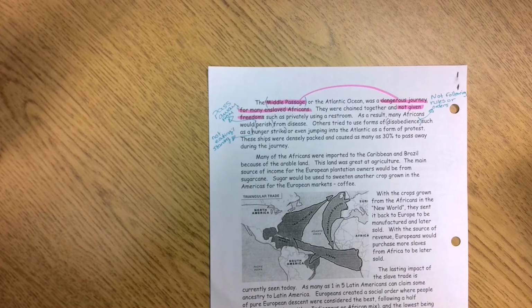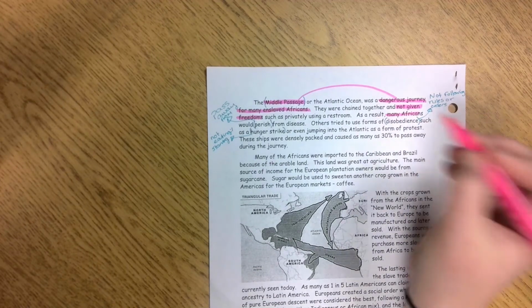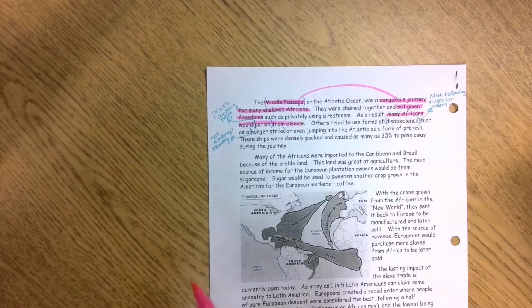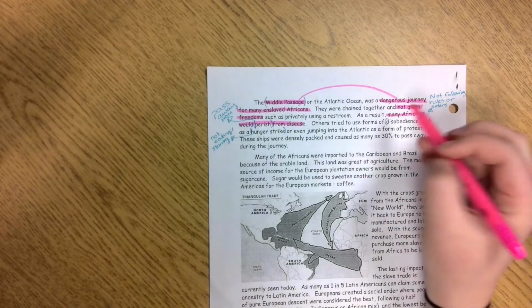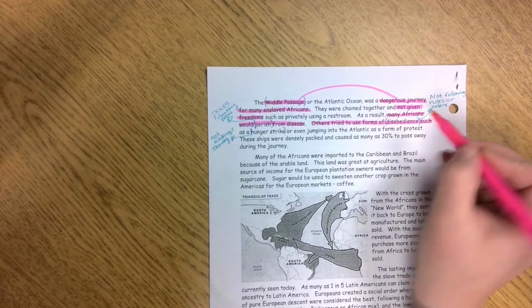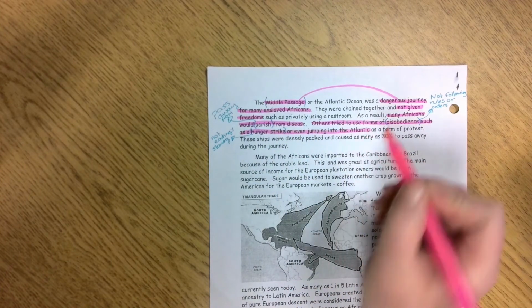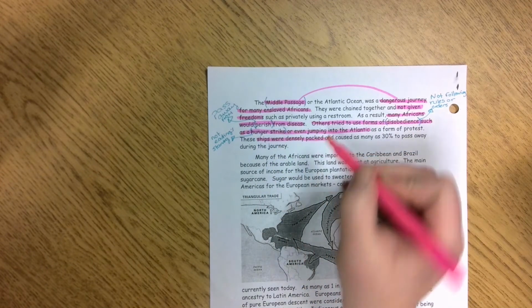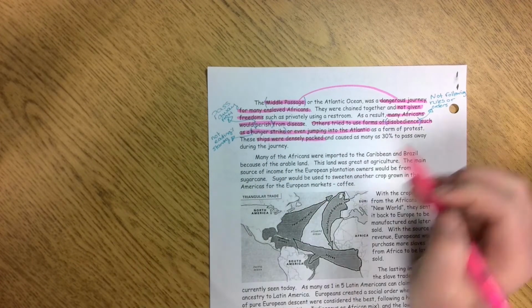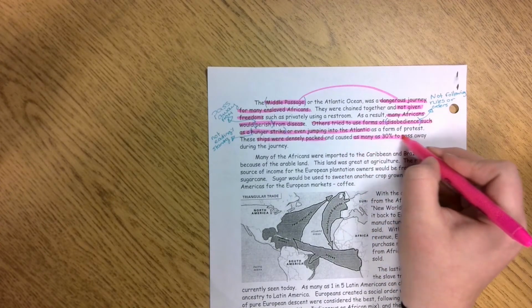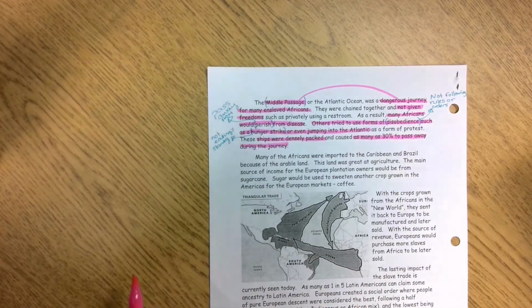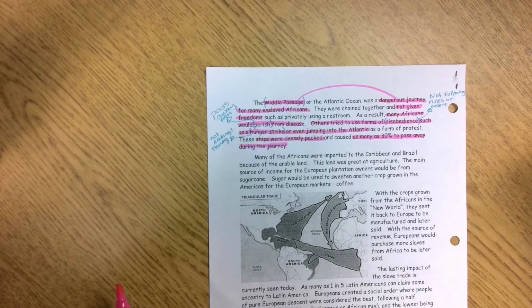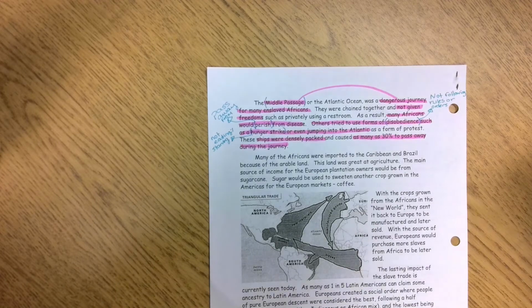As a result, many Africans would perish from disease. That's probably important. I might need that later, so there's a highlight. Others tried to use forms of disobedience. Yeah, also probably important, such as a hunger strike or even jumping into the Atlantic. These ships were densely packed. That's definitely important. And as many as 30% to pass away during the journey. That's a lot of deaths. So, like our 90% on the previous page, 30%, that's 30 out of 100 people would pass away on the middle passage of the transatlantic slave trade, or the triangular trade.